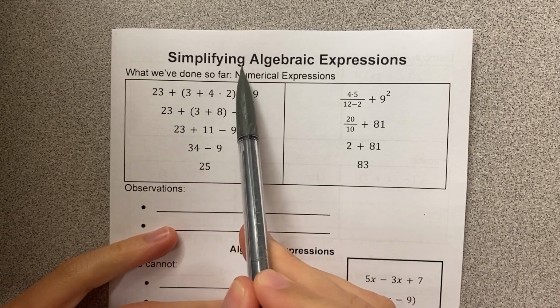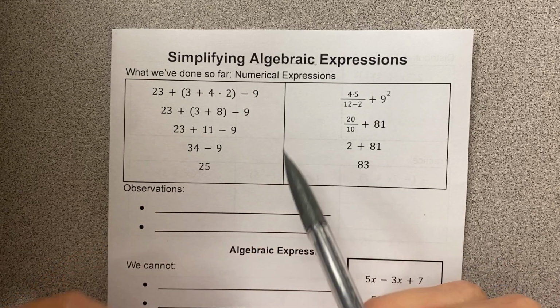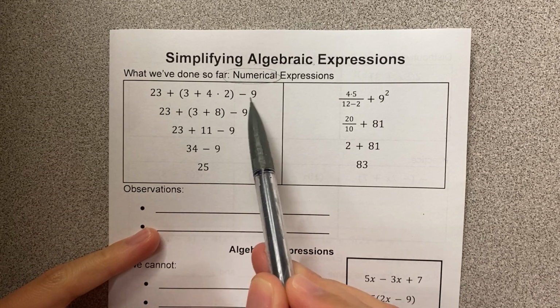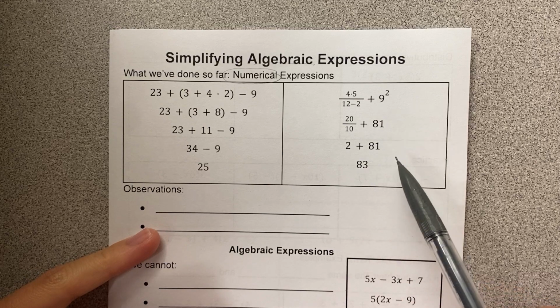Today, we're going to be simplifying algebraic expressions. Okay. Now, what I want us to understand is that this is related to what we've done so far. So far, what we've done is what's called numerical expressions. Notice there's all numbers here, right? This is an order of operations problem. This is what we've been doing. It's what you just took a quiz on.